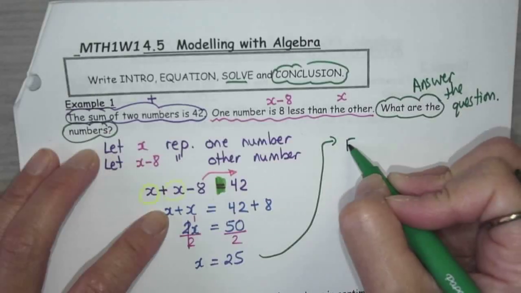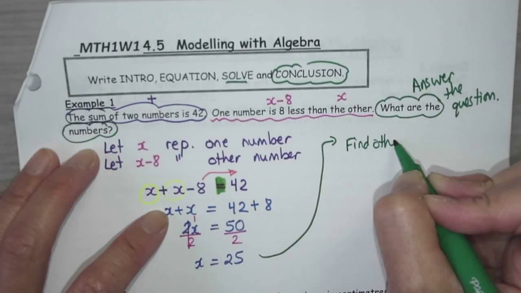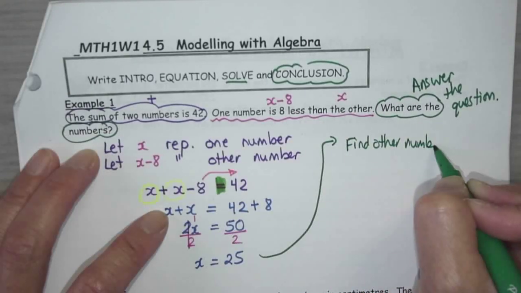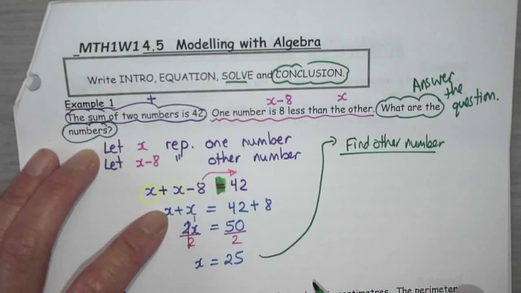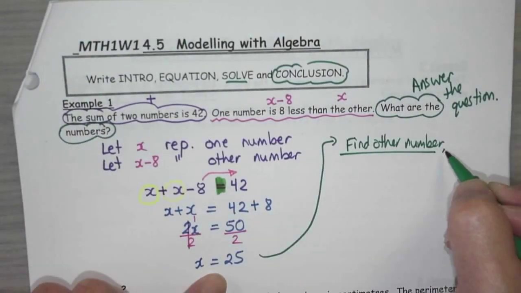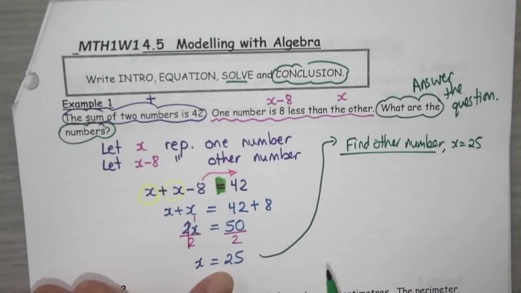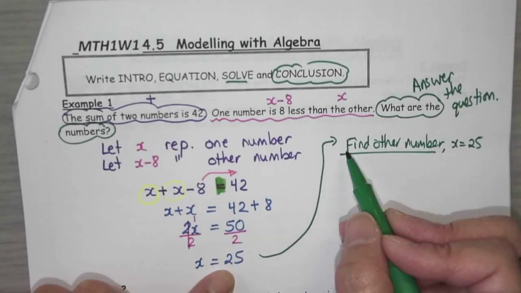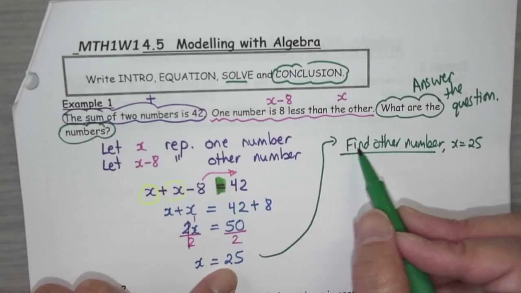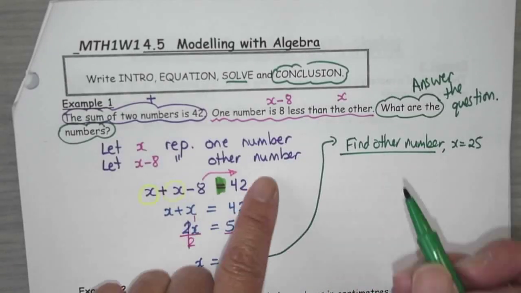So here I want to find the other number. Okay, and that's when x is 25. You don't have to write that part, but it's very specific if you do, so that's good. But otherwise I say title, what are you doing? I'm finding the other number, and then how do I do that?